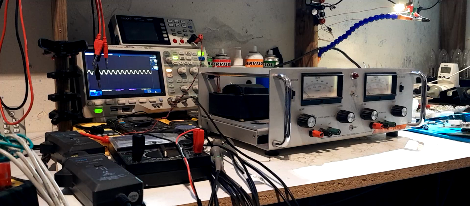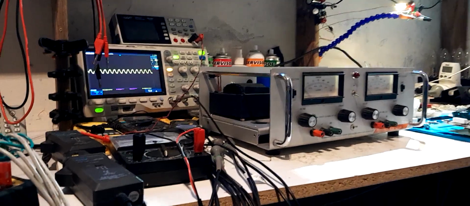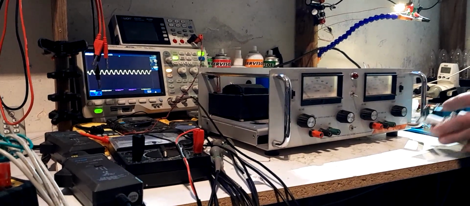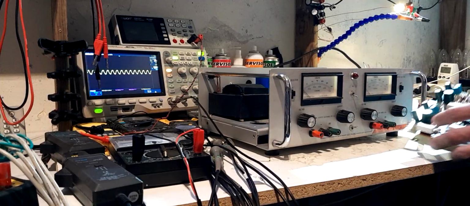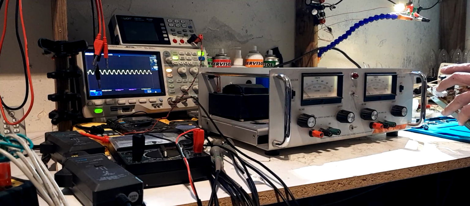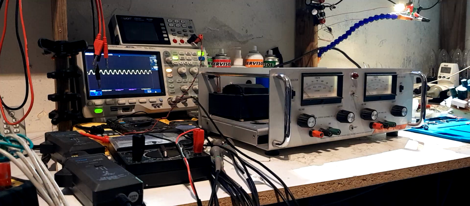And all these extra caps that I added to stiffen everything up, I'd imagine the power rails would actually be pretty good now. But let's have a look, and then let's scope the op amps and see what we can see now.